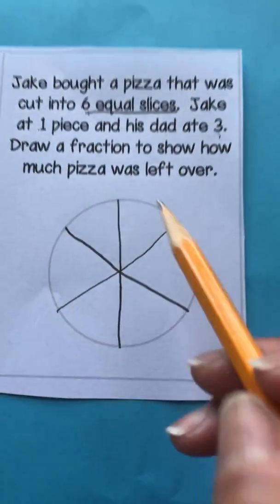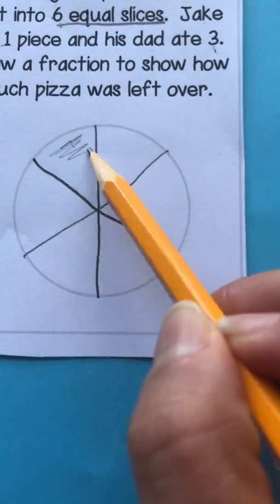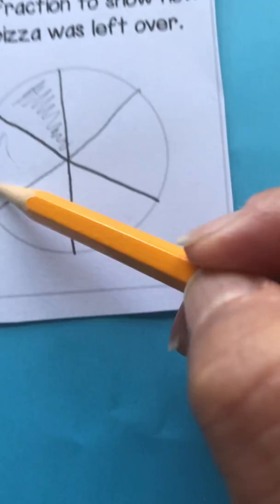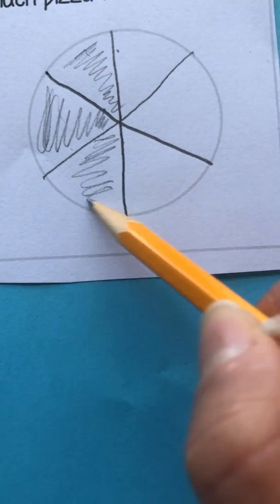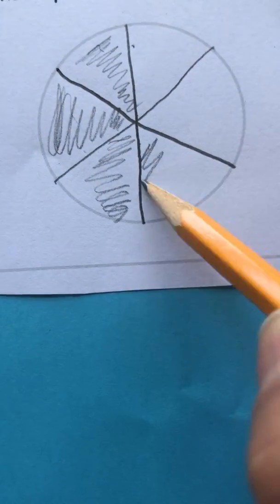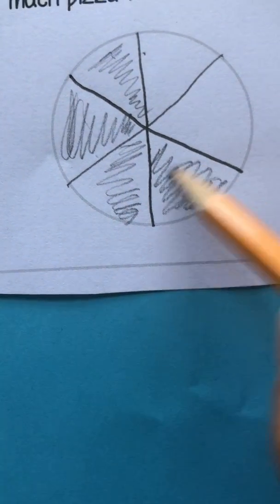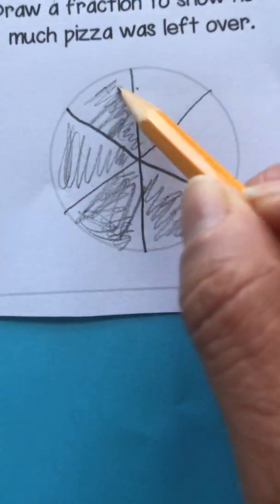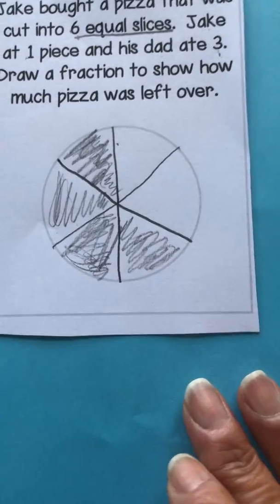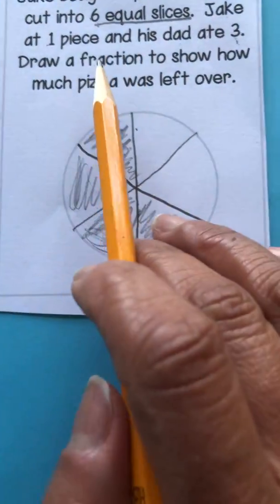4/6. So I'm going to take my pencil and shade 4 pieces that have been eaten by Jake and his father. So there's 1, 2, 3, 4. So now I know 4 slices have been taken out of this pizza. So that part is done.